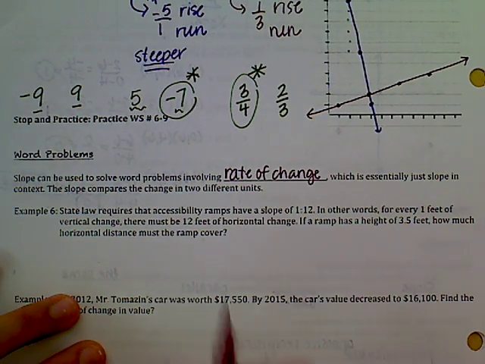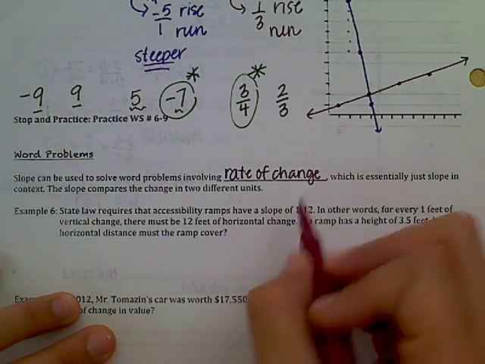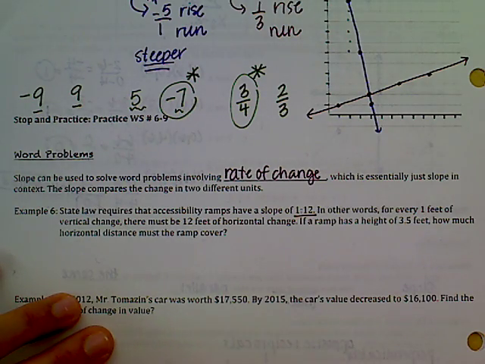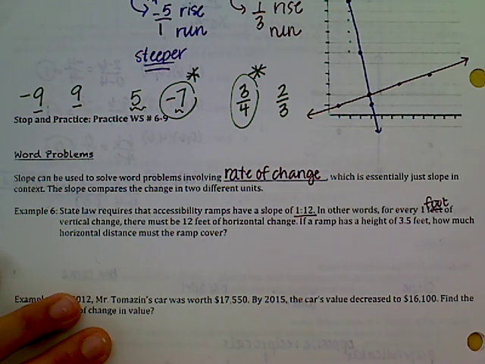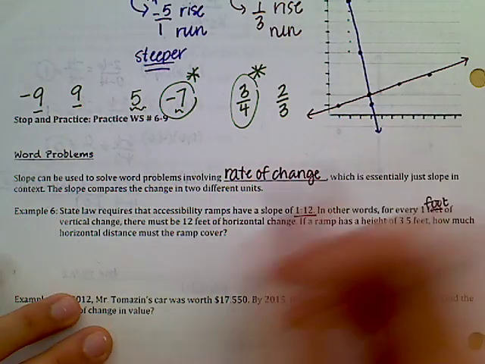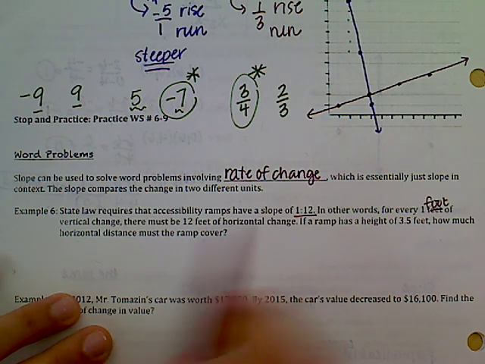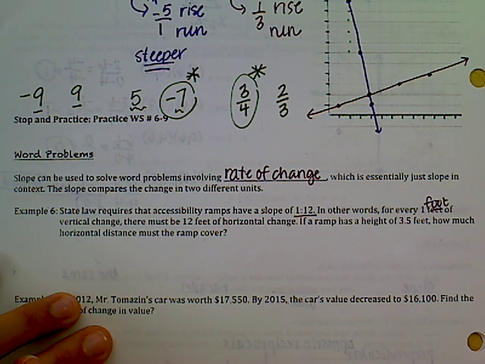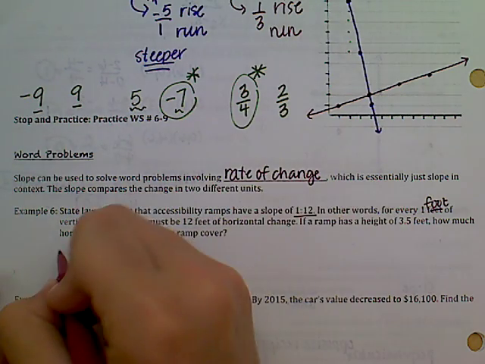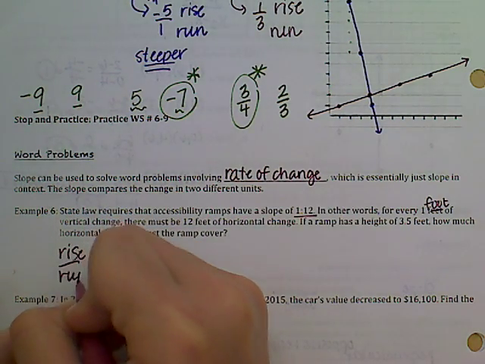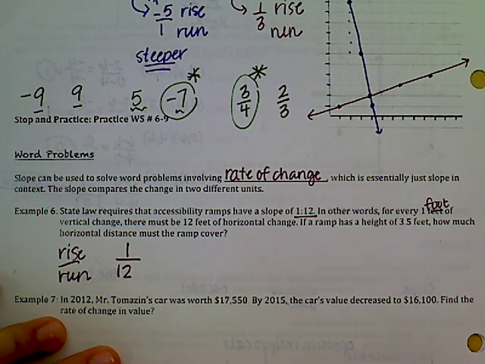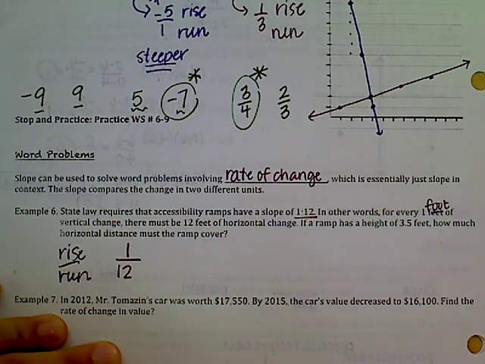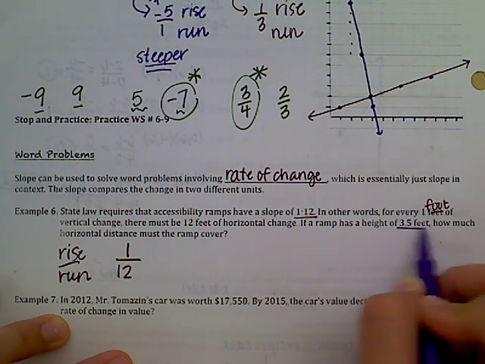So for the first one, it says state law requires that accessibility ramps have a slope of 1 to 12. In other words, for every 1 foot of vertical change, there must be 12 feet of horizontal change. If a ramp has a height of 3.5 feet, how much horizontal distance must the ramp cover? So I know that according to law, the rise over run has to be at least 1 over 12. And then on our ramp, we know that it has a height of 3.5 feet.